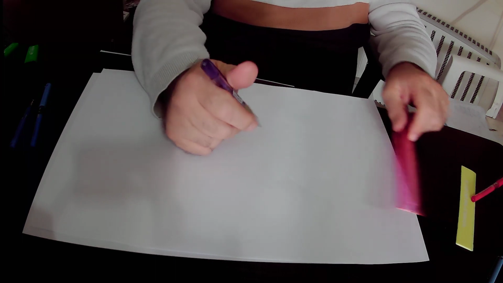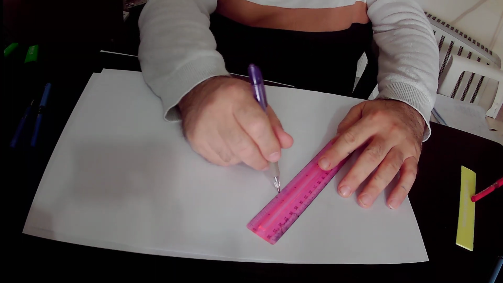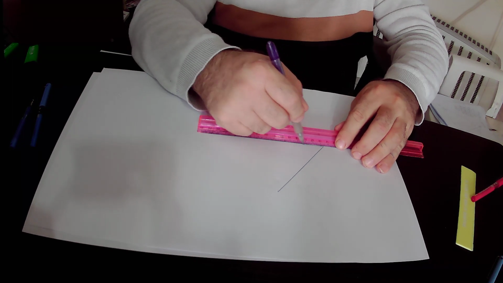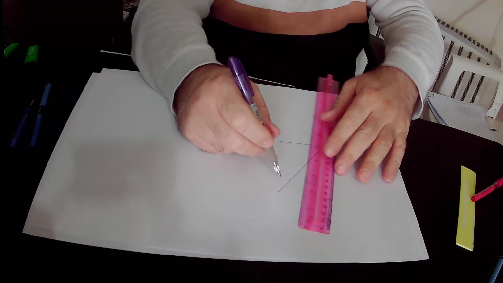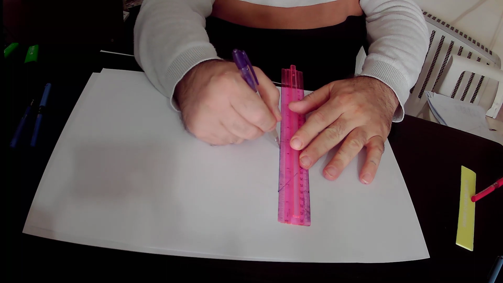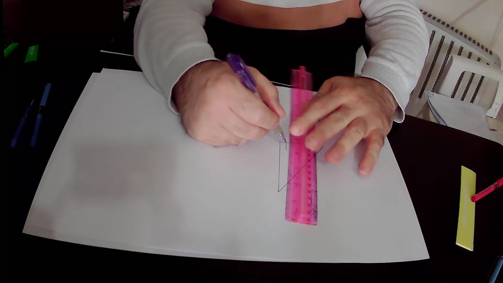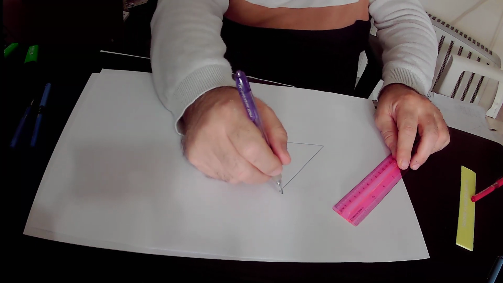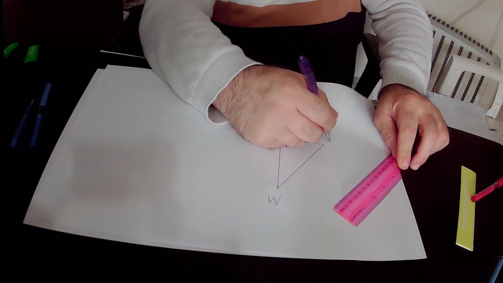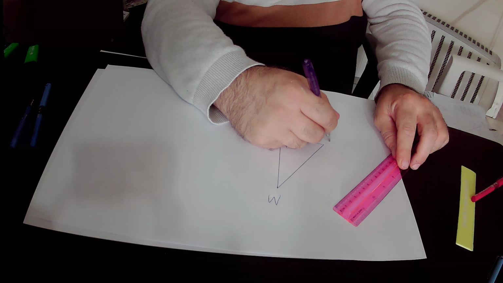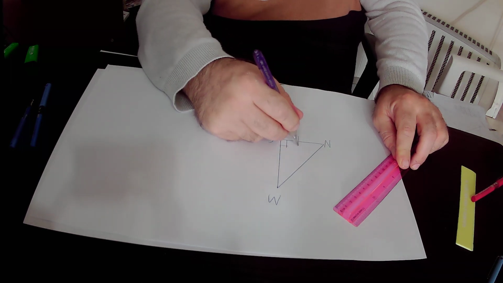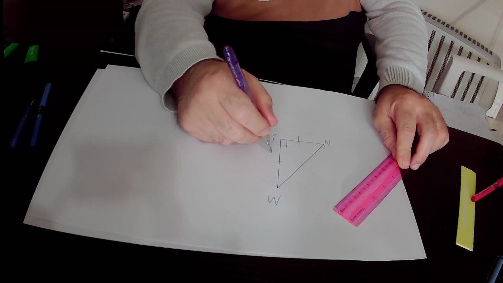So we have triangle NMS. This is a right triangle. And we know that MS equals NS.